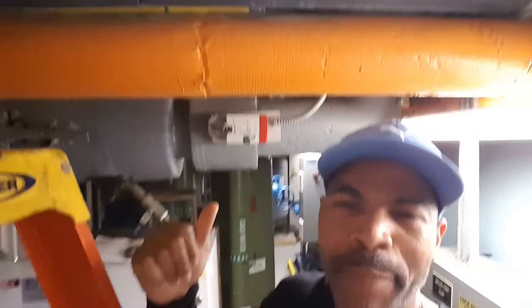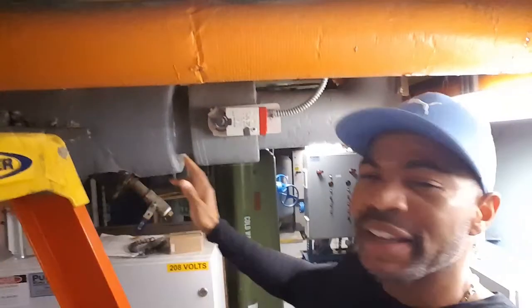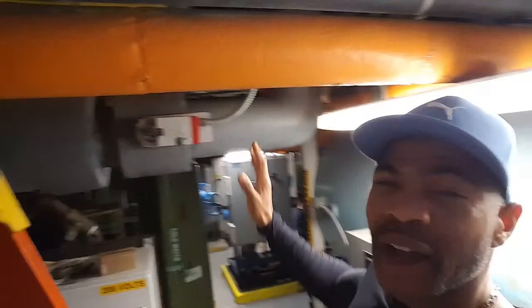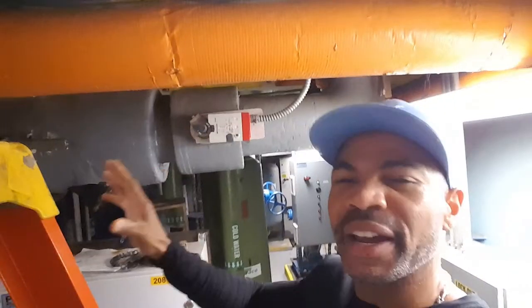What you're looking at is a line that runs from here to here. So the main supply is here and the return is on this side. Then you have a bypass to kind of send the line.